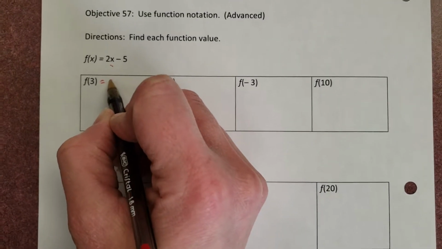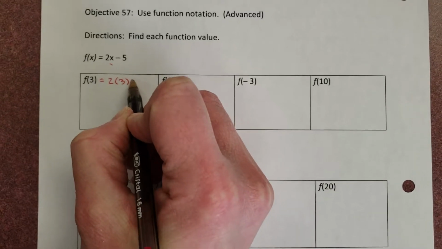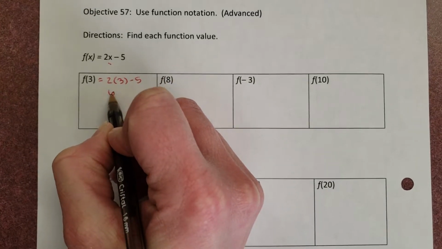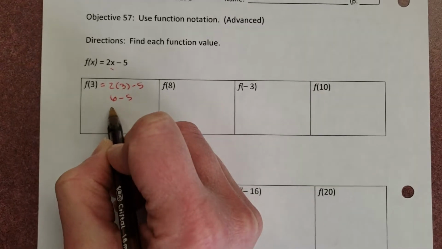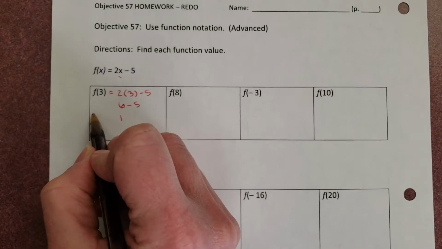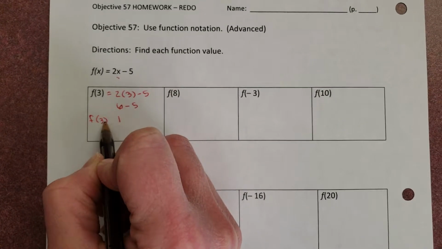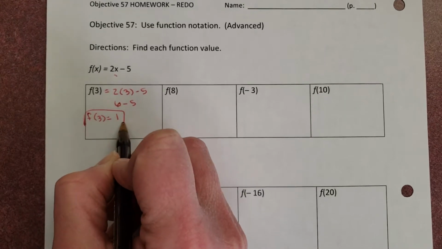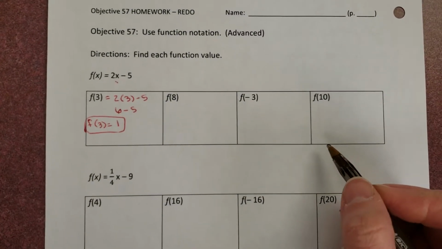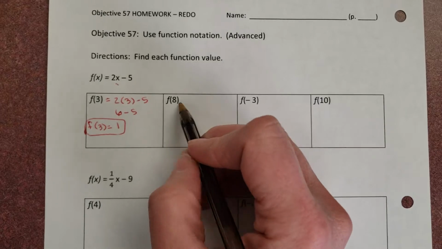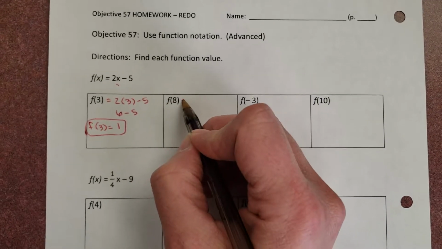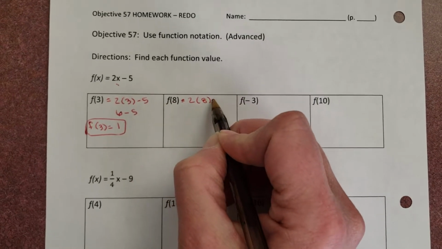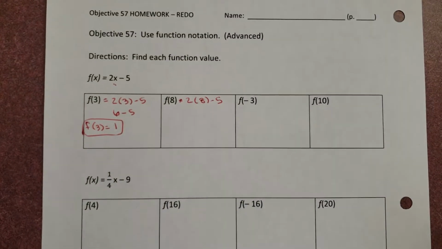So f of 3 would mean 2 3s minus 5. 2 3s is 6. Minus 5. 6 minus 5 is 1. So f of 3 is 1. And so you'd repeat that process over here. F of 8 in this function would mean 2 8s minus 5. And then you'd continue to simplify on.